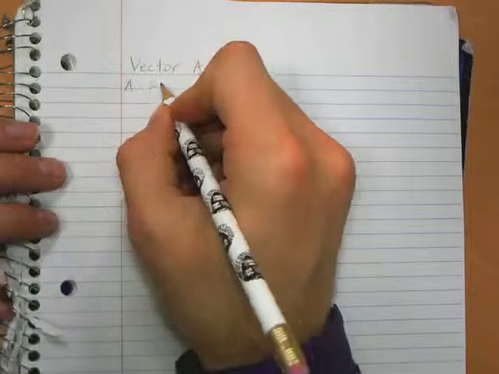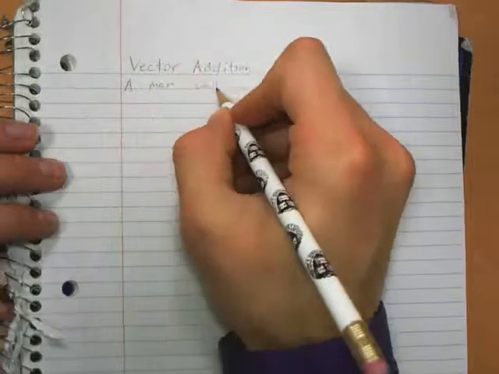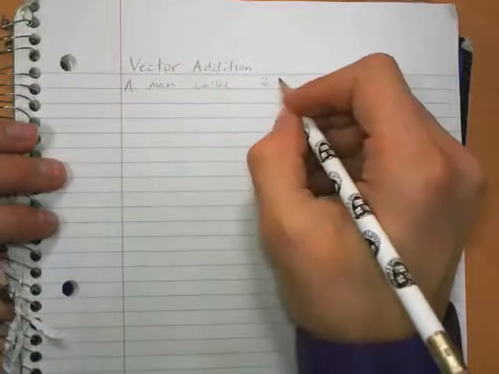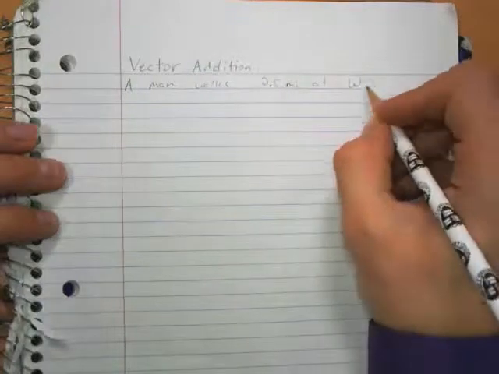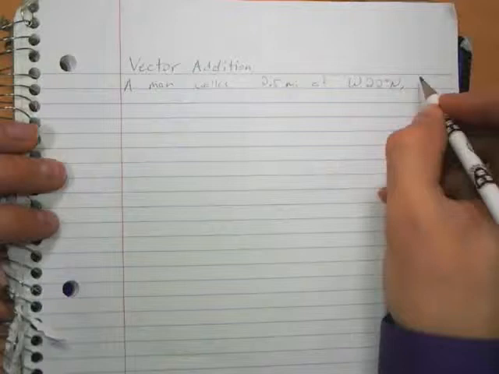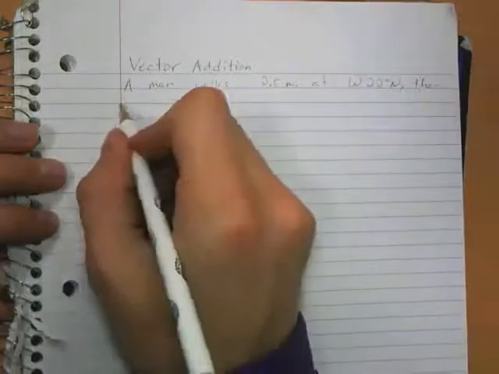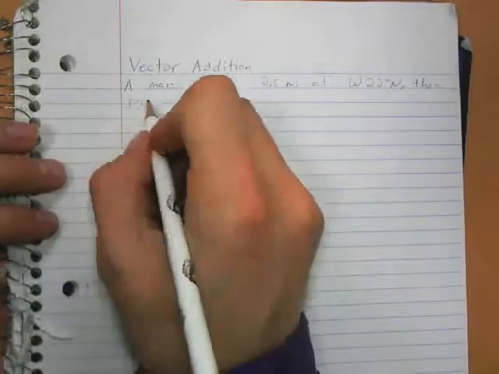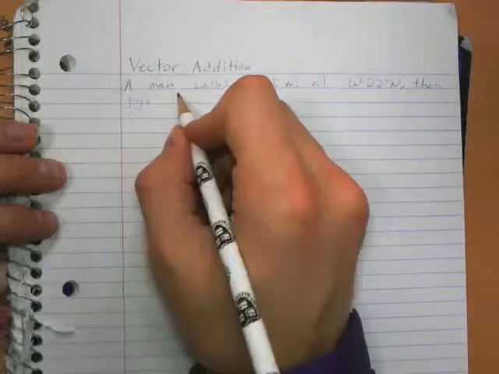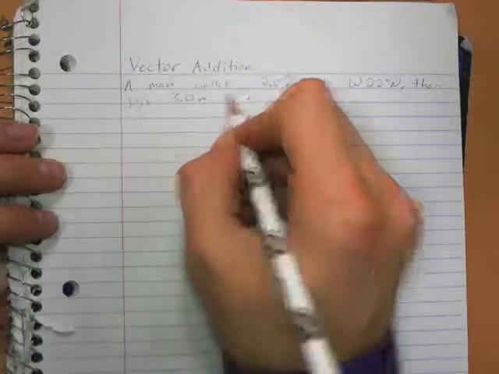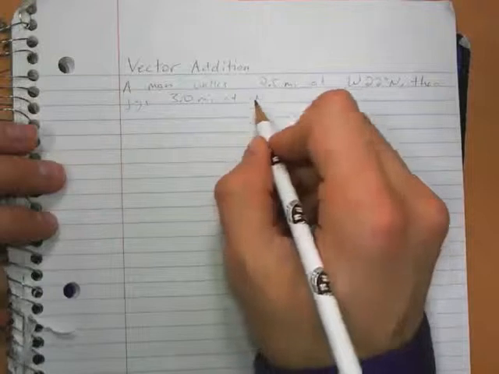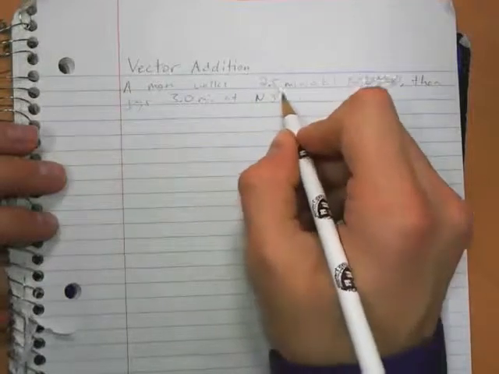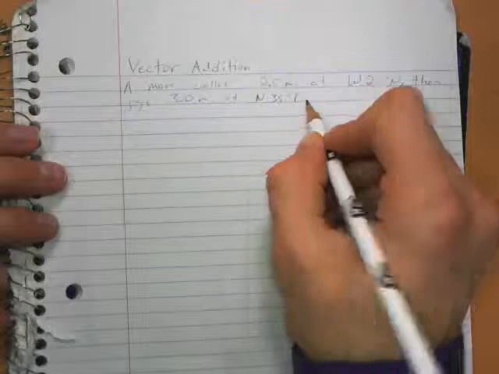Let's say a man walks 2.5 miles at west by 22 degrees north, then jogs 3.0 miles at north by 35 degrees east.